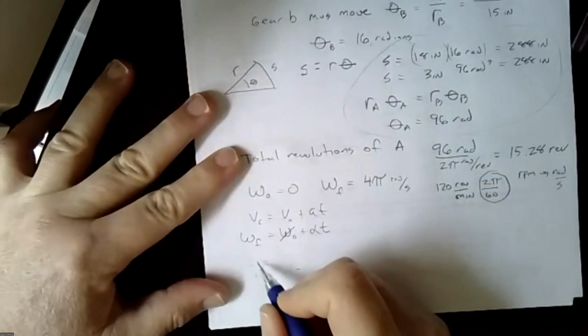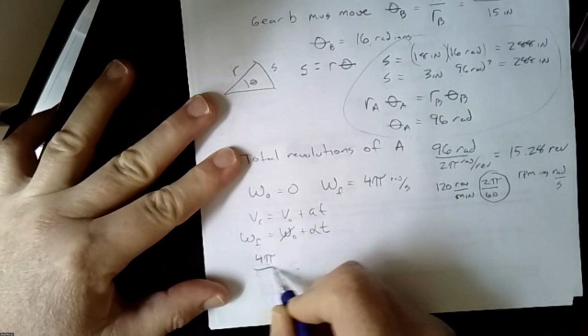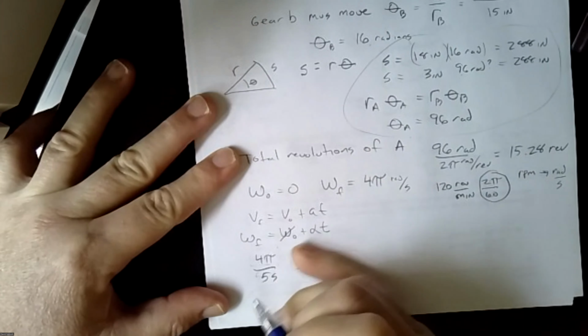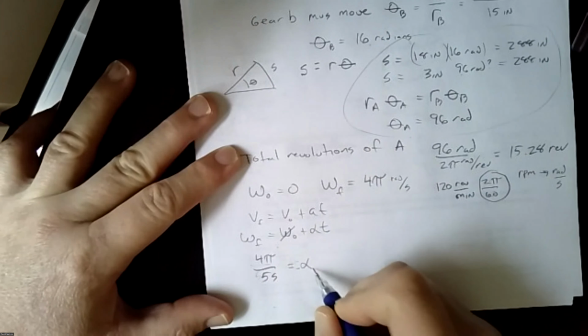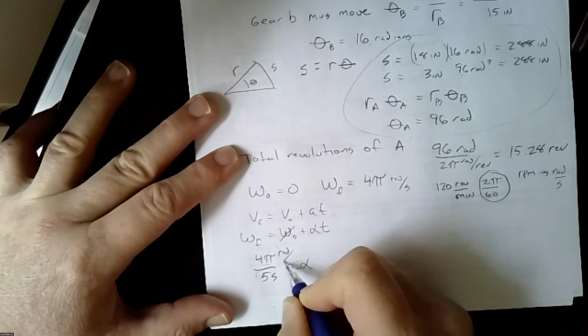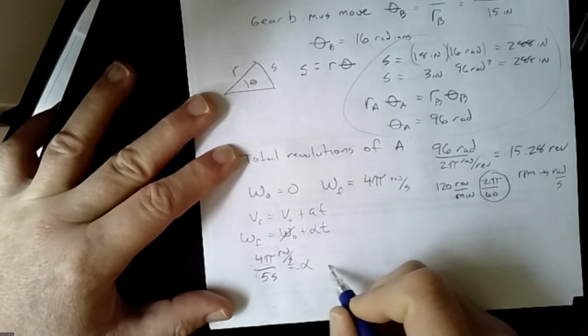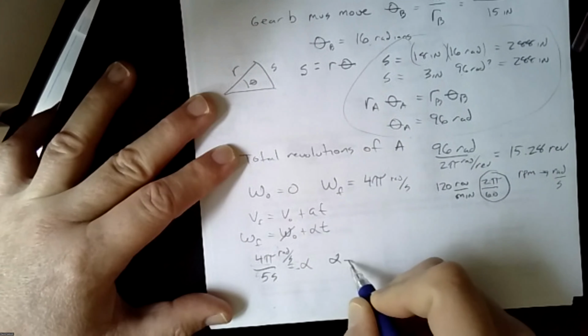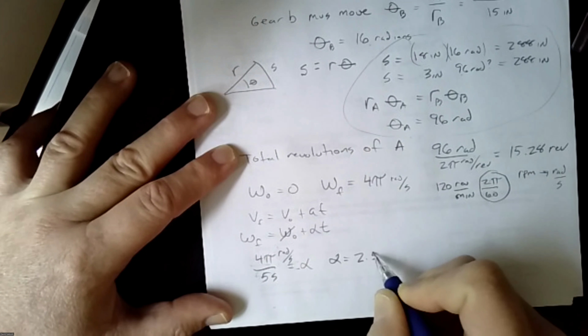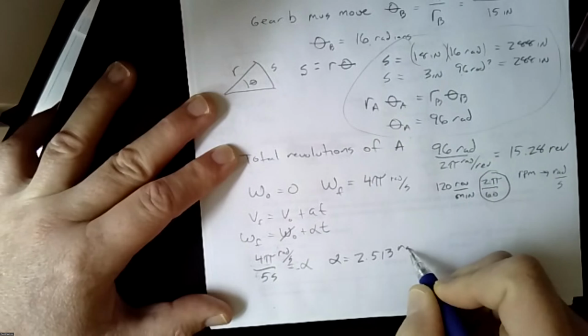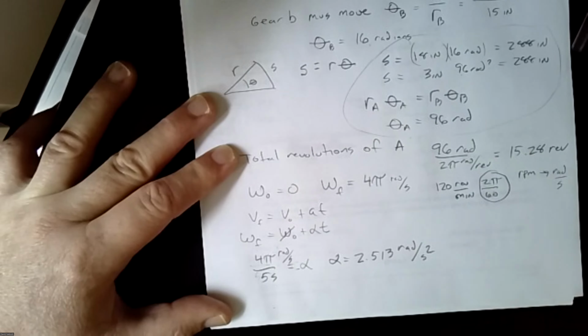It should be 4 pi radians over 5 seconds, and that gives me alpha in radians per second squared. So alpha is 2.513 radians per second squared.